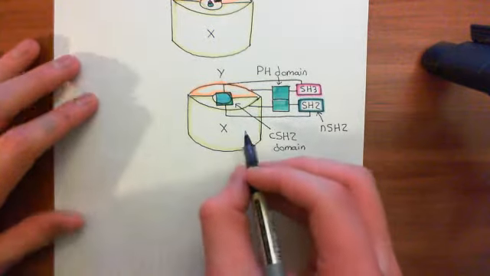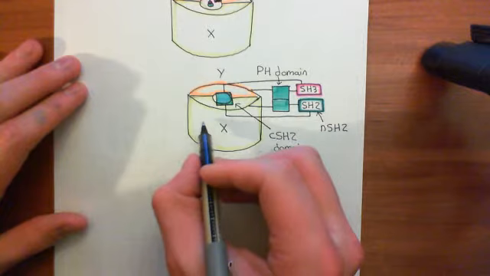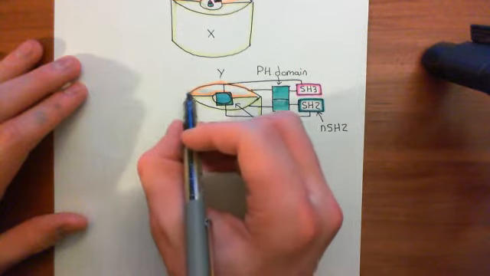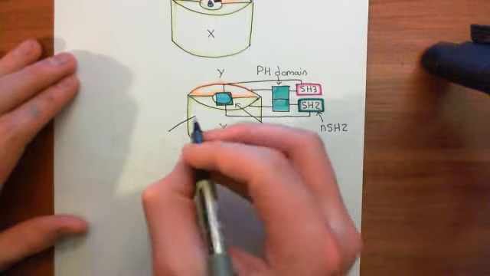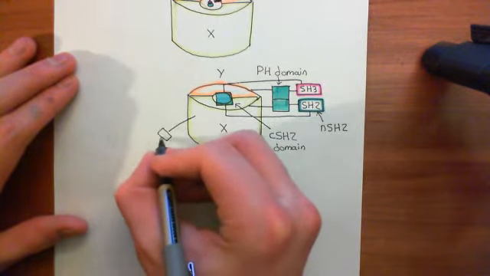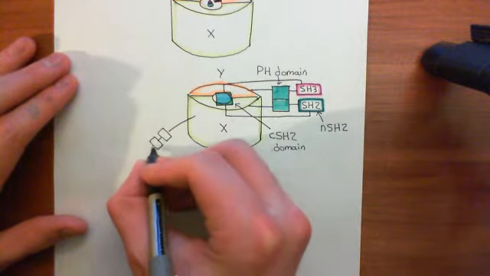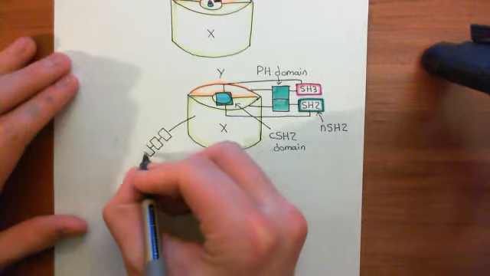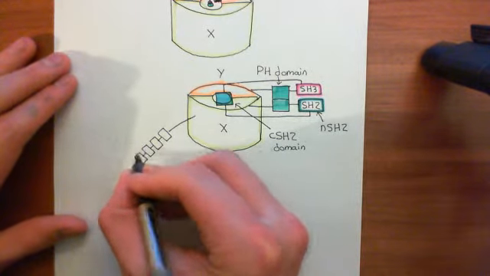Now what we need to add in is the things that are prior to the X box and after the Y box. We'll start with the things that are prior to the X box. Remember, prior to the X box, we had these 4 EF hand domains, which we're not too sure what they are actually doing, but they don't seem to be binding calcium, which is what EF hands usually do.